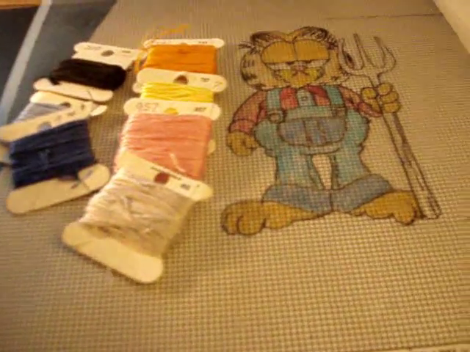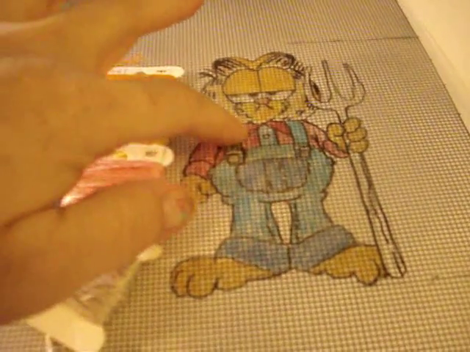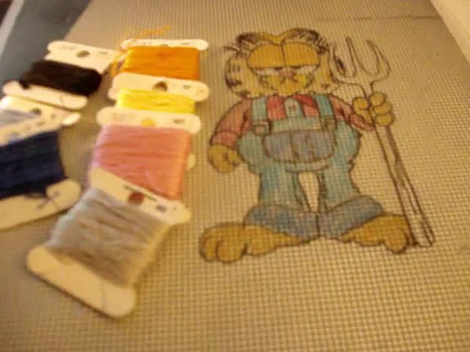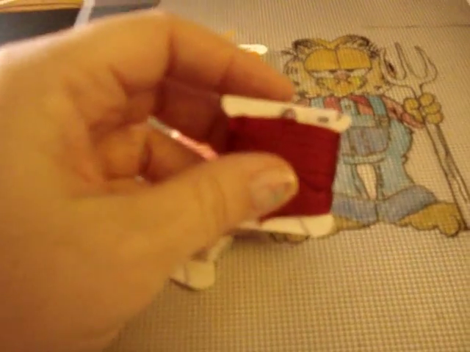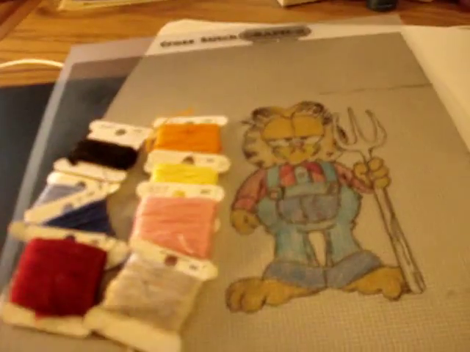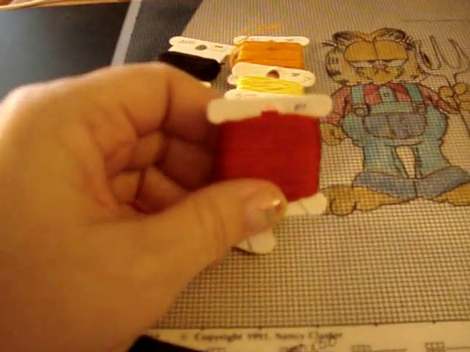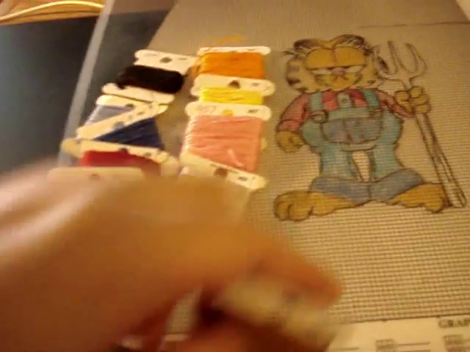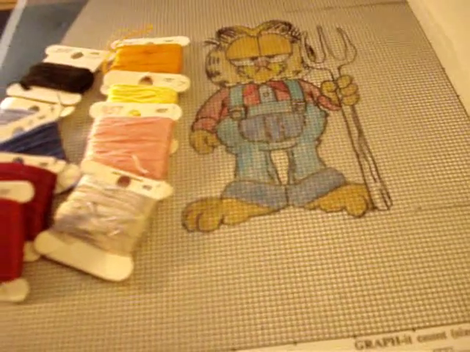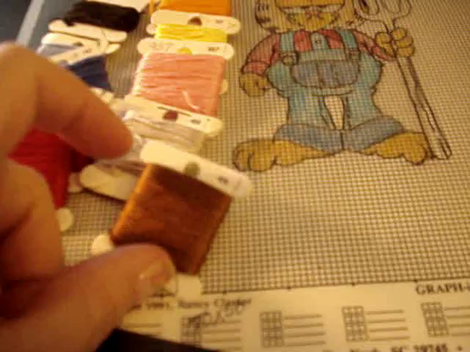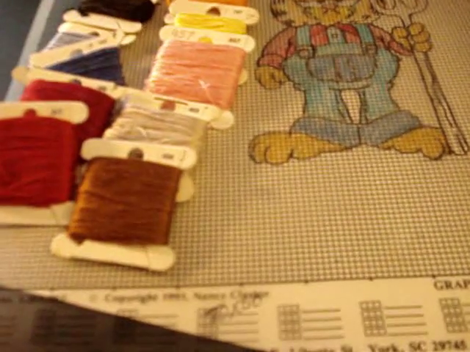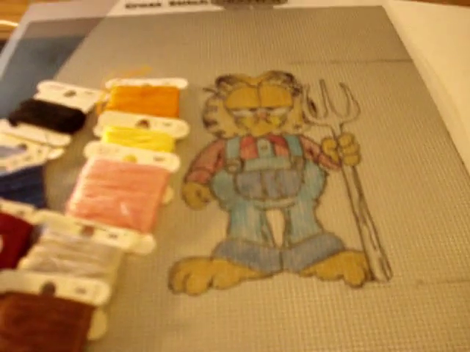For the shirt, I did decide to go with a darker red for the collar and the cuffs, so I'm going to do that in 498. And I'm going to do the rest of the shirt in 817. It's got more of an orange into it. And then for the handle on the pitchfork, I'm going to do 434. So I'm going to go ahead and get it started, take a few pictures, and we'll go from there.